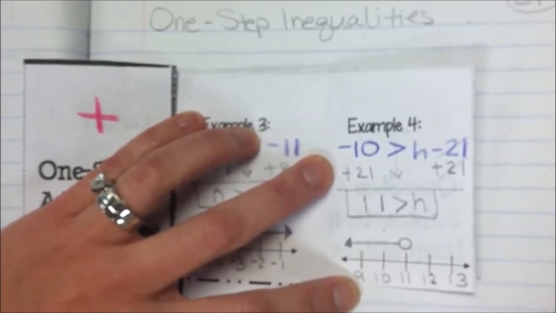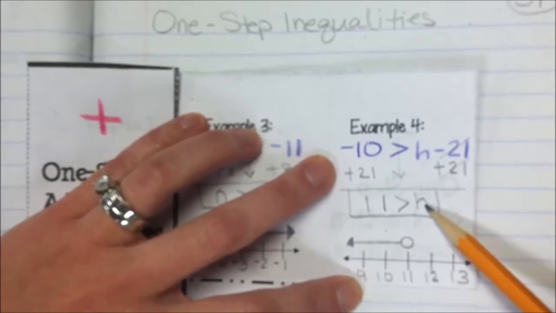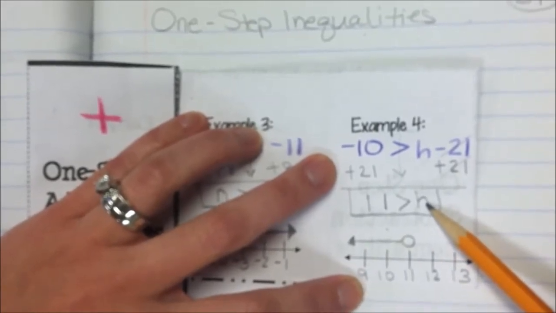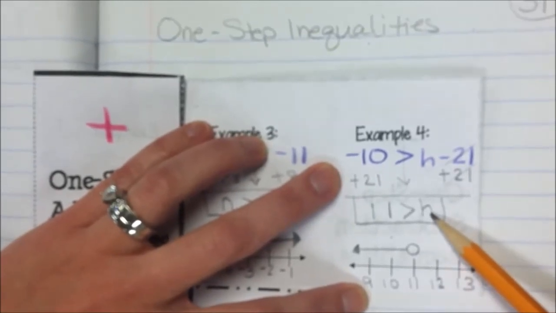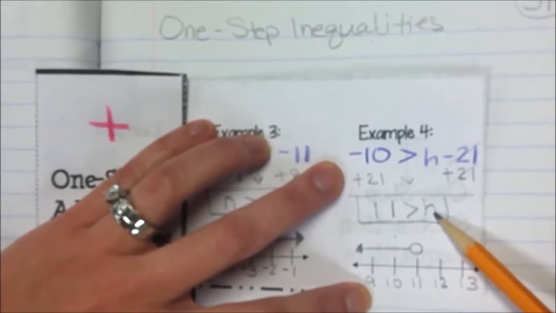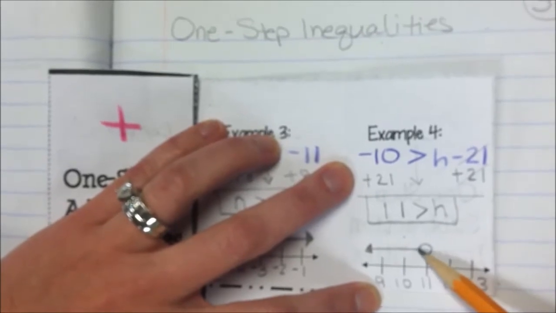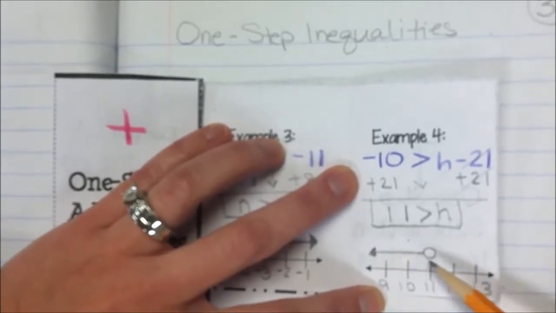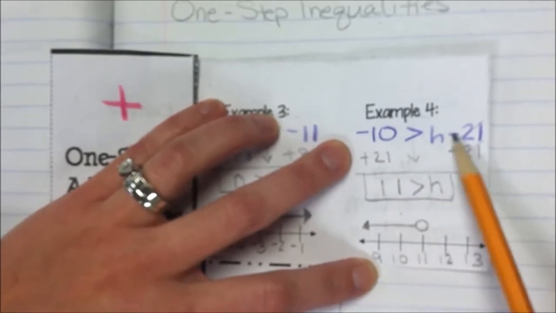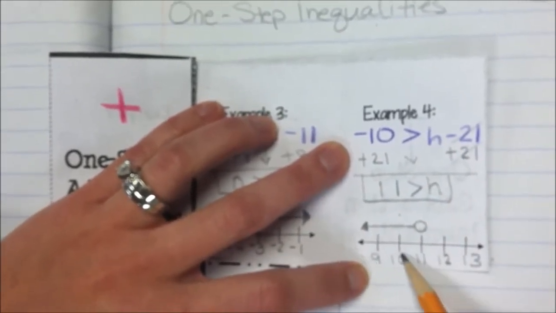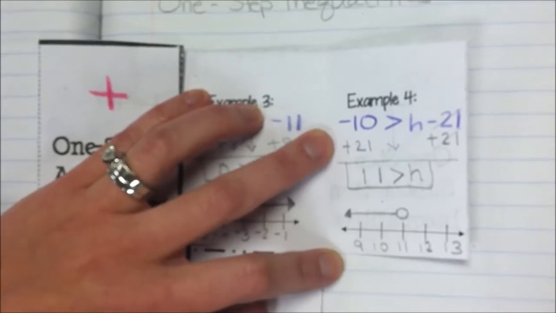The other way of thinking of this is put your pencil on your variable. Remember, the alligator eats the bigger number. Since it's not eating our variable h, that means h is smaller. So our line has to go showing that any number smaller than 11 will be an answer to this equation. So 10 could be an answer, 9, 8, 7, 6, and so on.